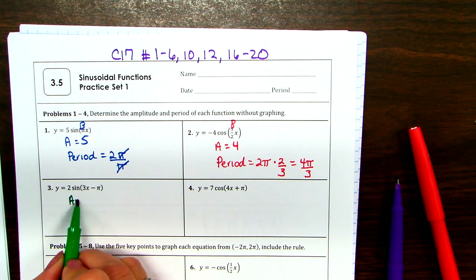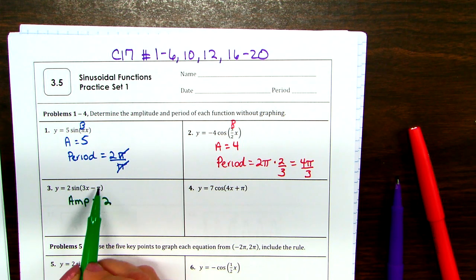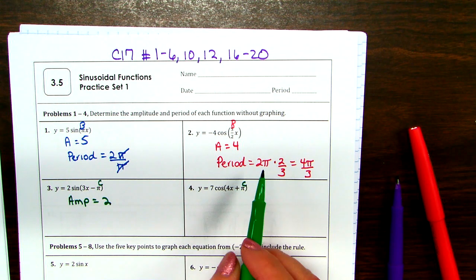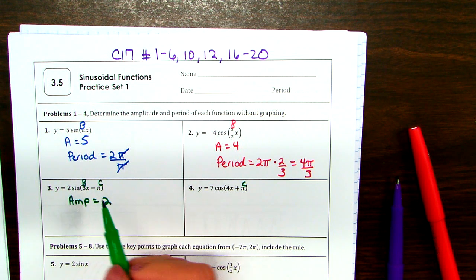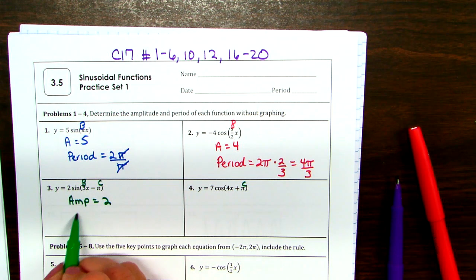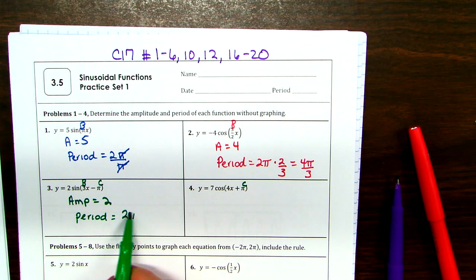Amp is 2. Guys, don't forget, we're going to start seeing some new letters, new numbers, we're not really doing anything with. Don't forget what you already know, though. B is still that number in front of the x, okay? So who cares about that negative pi? It does not affect either of these parts of the graph. So that's 2 pi, and then is there a b value? Yep.